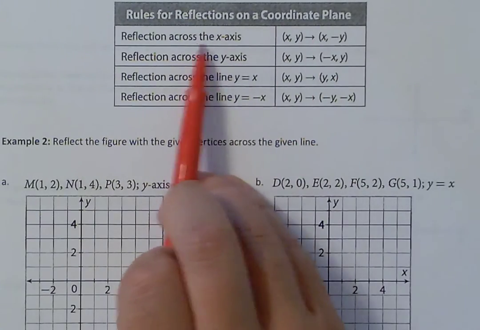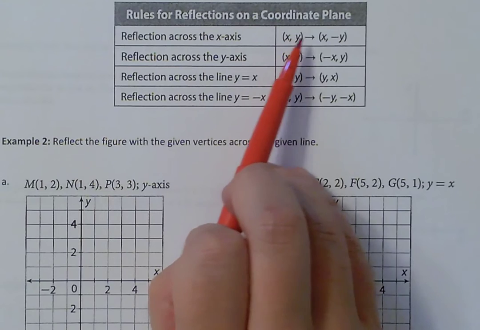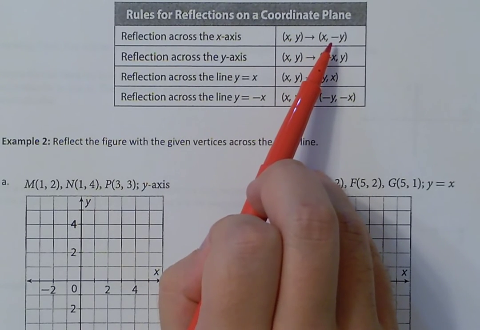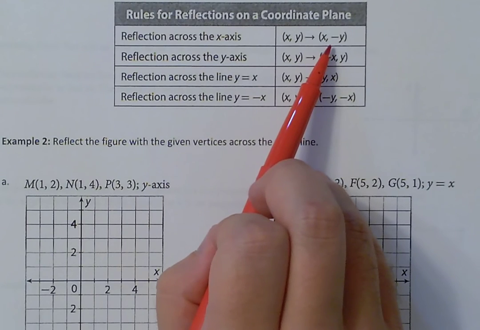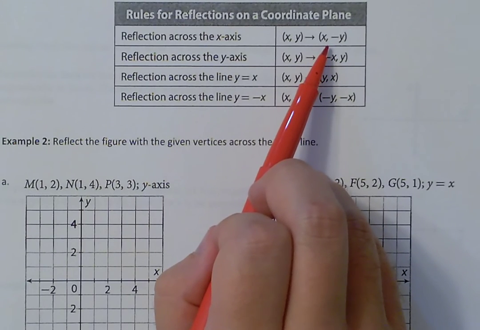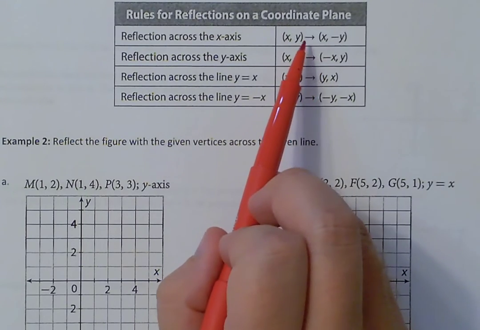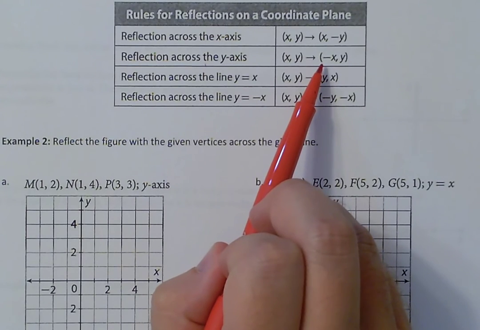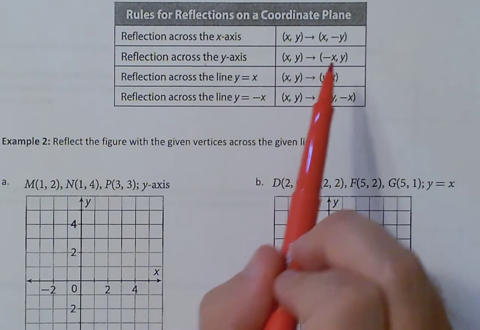So reflection across the x-axis is x comma y goes to x comma negative y. That means you just change all the signs on y. X stays the same for the y values. Positive becomes negative, negative becomes positive. Across the y-axis, you just change the sign on the x values, y stays the same.